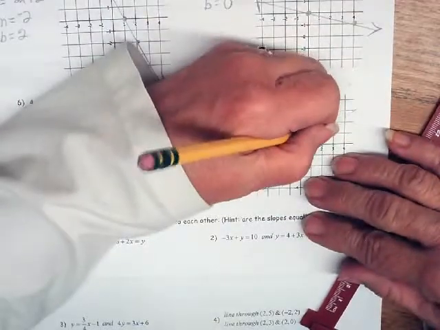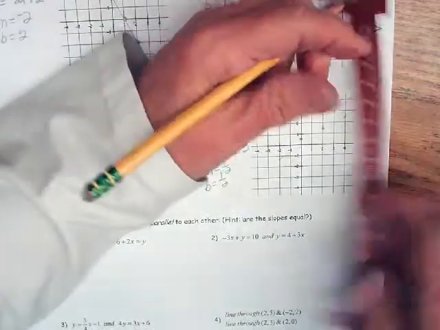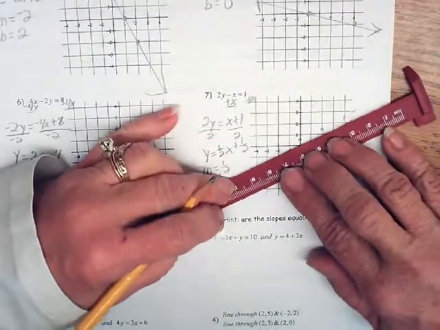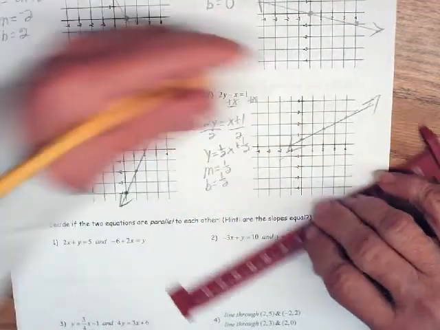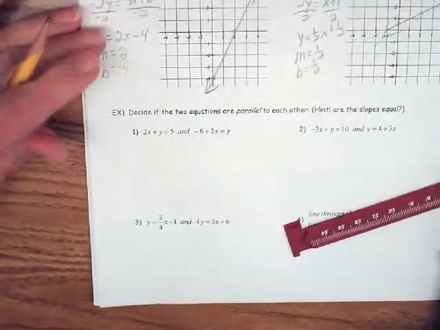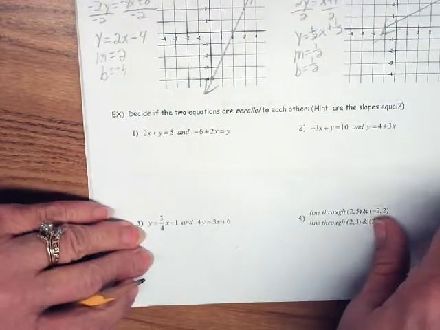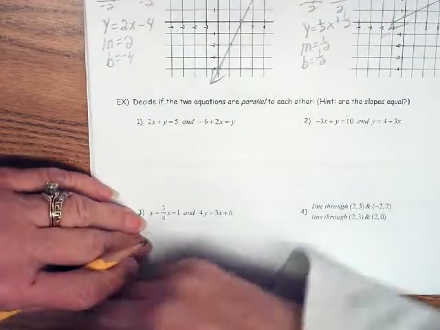Let's see if we can make that a little bit more accurate. There, that looks better.